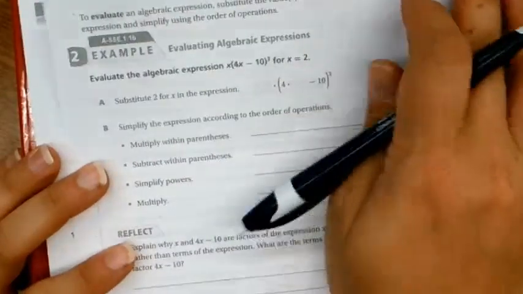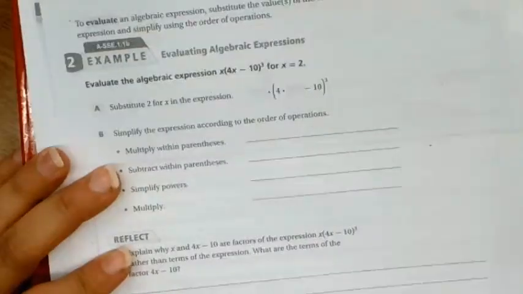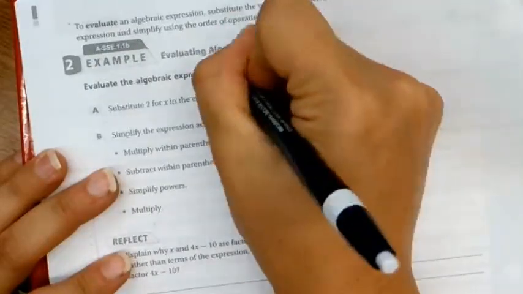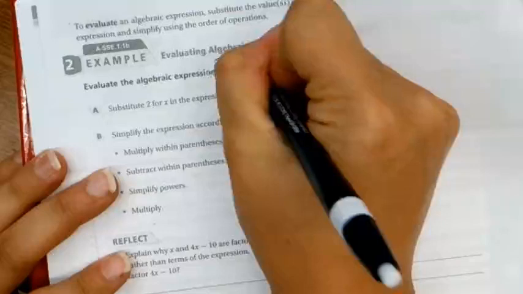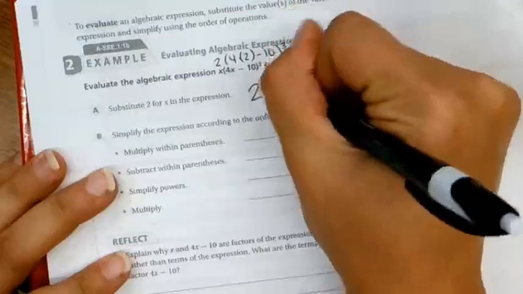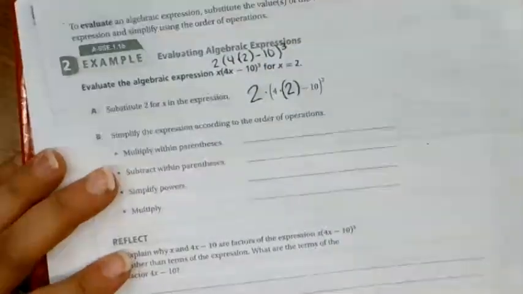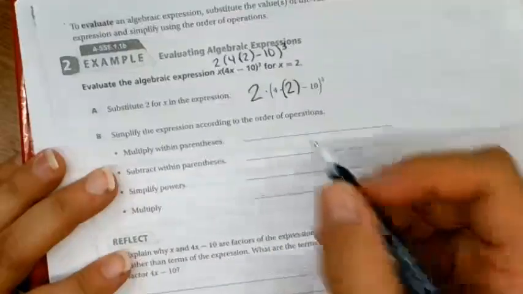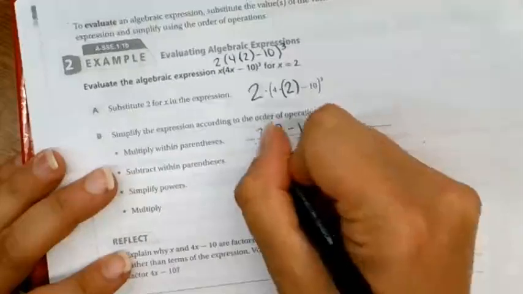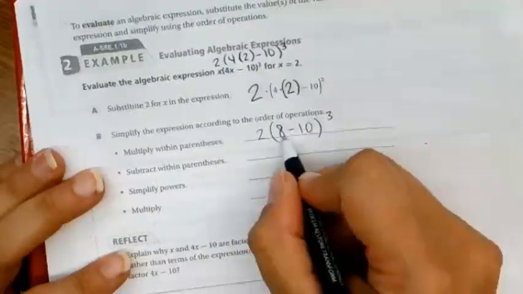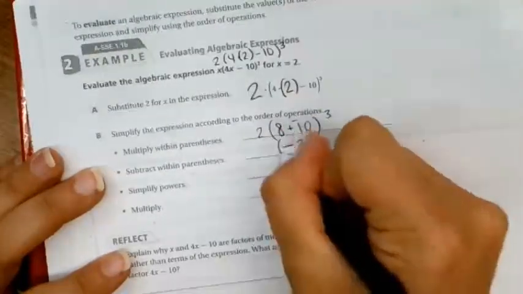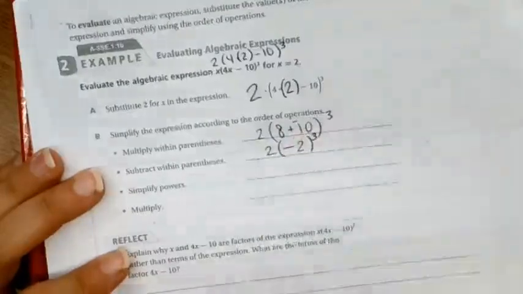Substitute 2 for the x in the expression. So if I'm substituting a 2 in, I'm going to put a 2 here. 4 times 2 minus 10 to the third, right? So multiply within the parentheses. 4 times 2 is 8. Now subtract within the parentheses. 8 minus 10. 8 plus negative 10 is negative 2. Subtract, take the sign of the larger number.